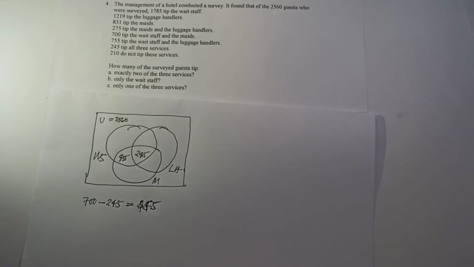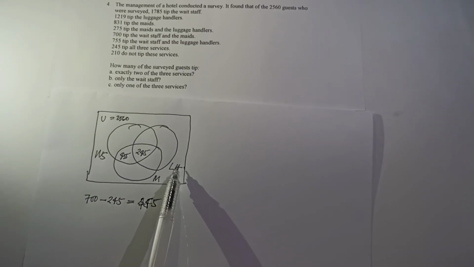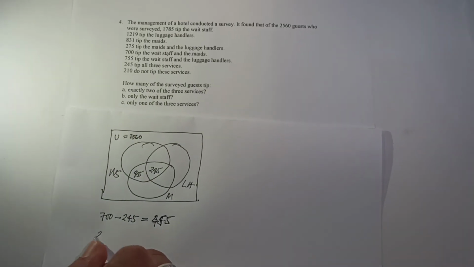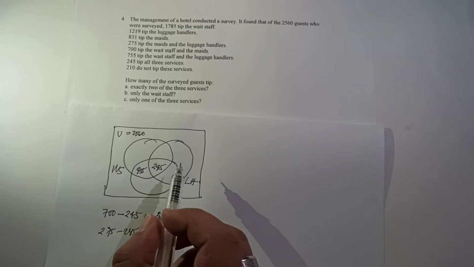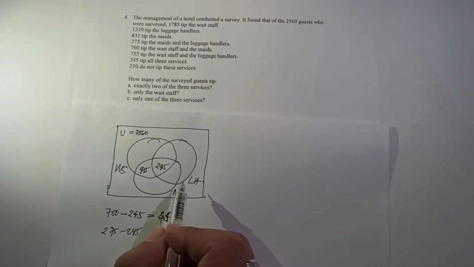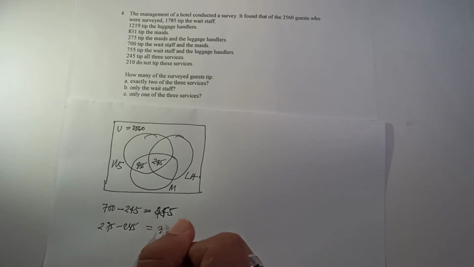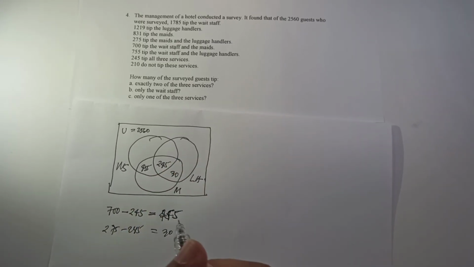455. Next we have, in order for us to get the luggage and maid, so luggage here and maid is equal to 275. 275 minus 245, the intersection, luggage and maid is equal to 30. So therefore this is 30.